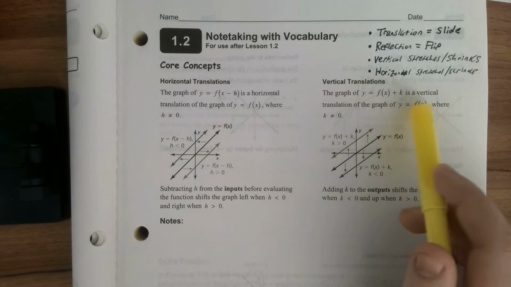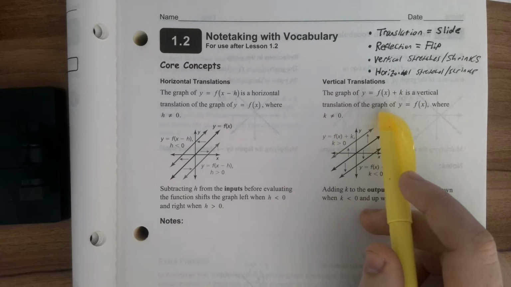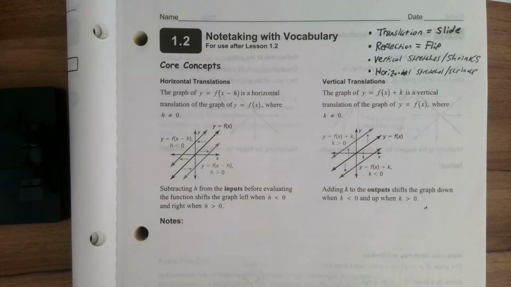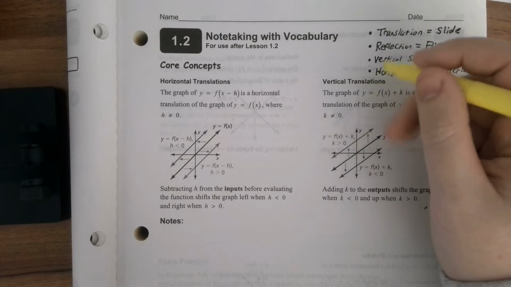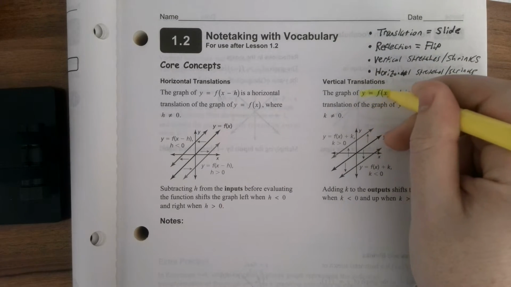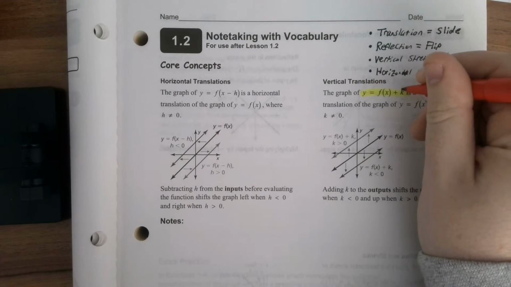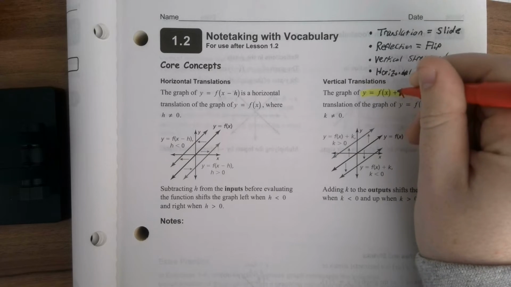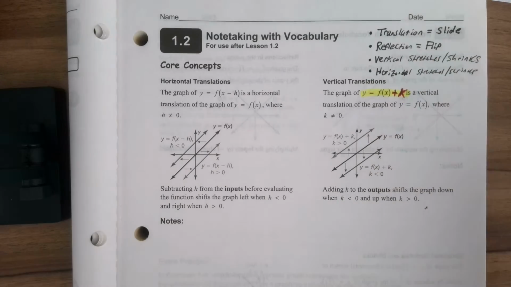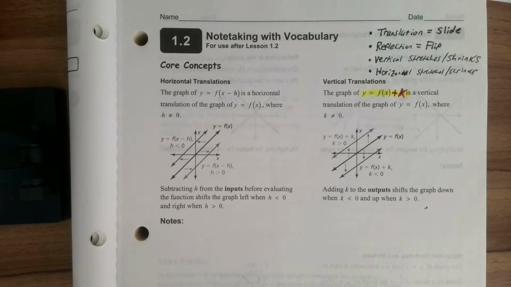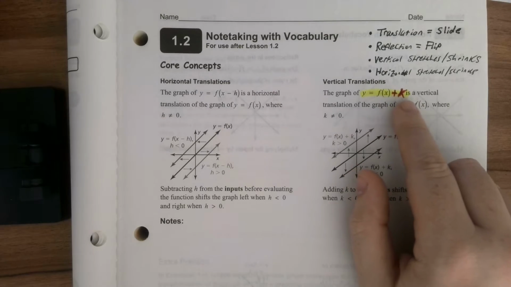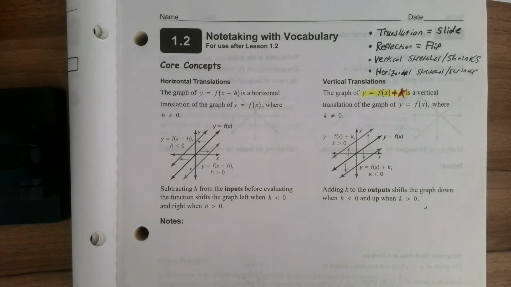Here, it tells us how we can do that in an equation. The graph of y equals f of x plus k is a vertical translation of our parent function. What does that mean? It means if you ever want to move your graph up or down, you can add or subtract a number from the very end of your equation.